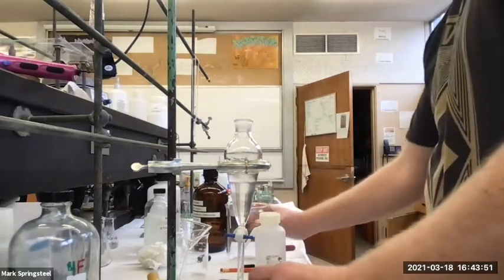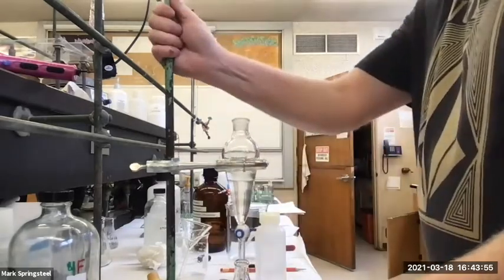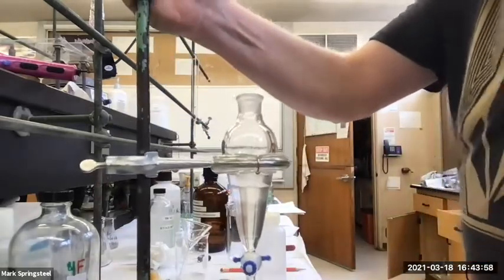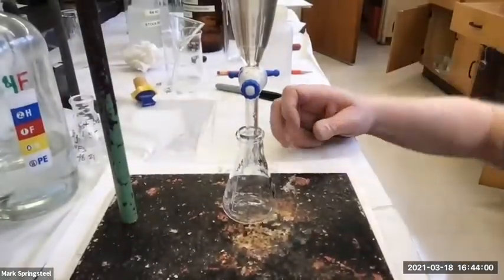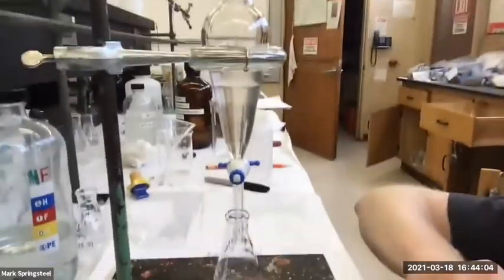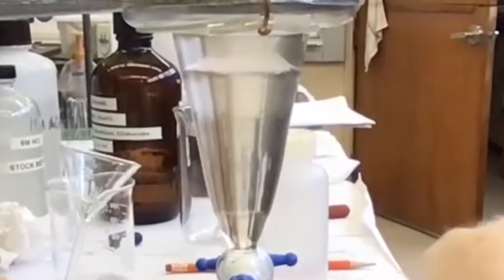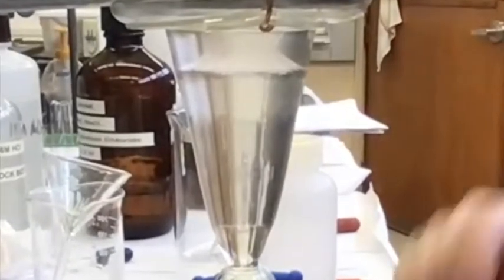Organic layer is on the bottom, of course. It's methylene chloride. And now there's something interesting. See at the top, it's got this hourglass shape. Can you guys see that? This happens often.